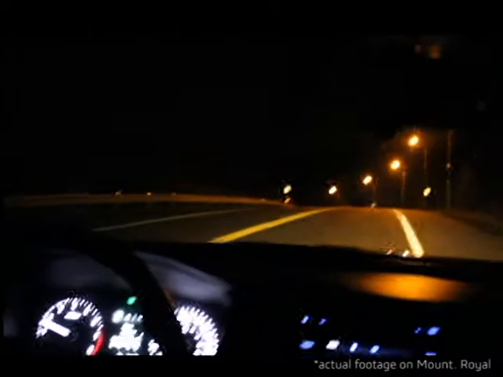We'll be discussing the electric car, its environmental implications, and its advantages and disadvantages compared to a conventional car. Nowadays, most cars are gasoline cars.